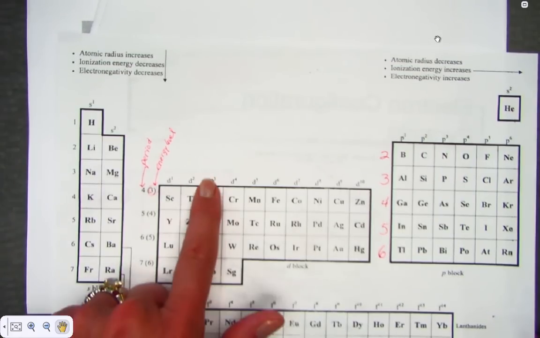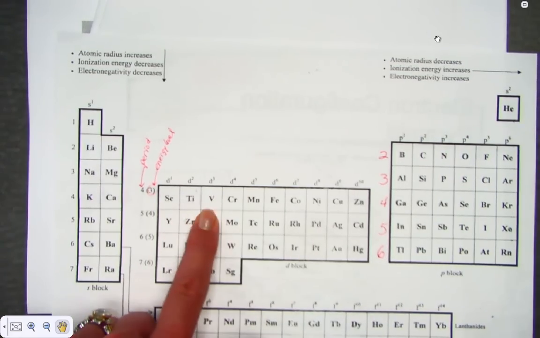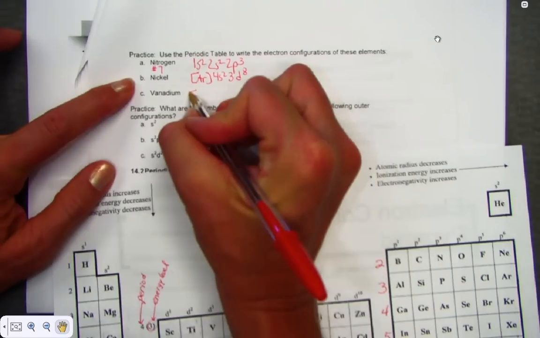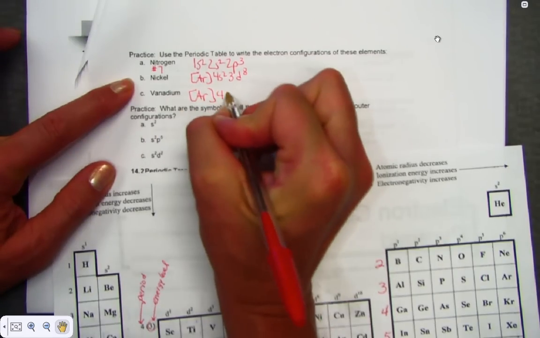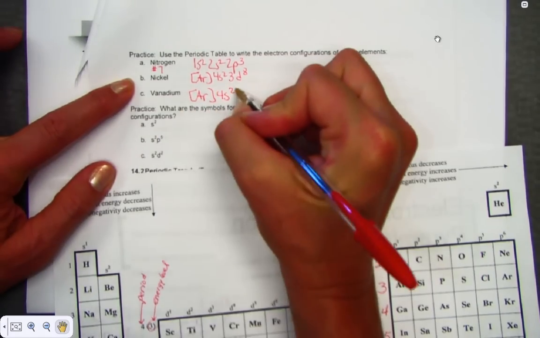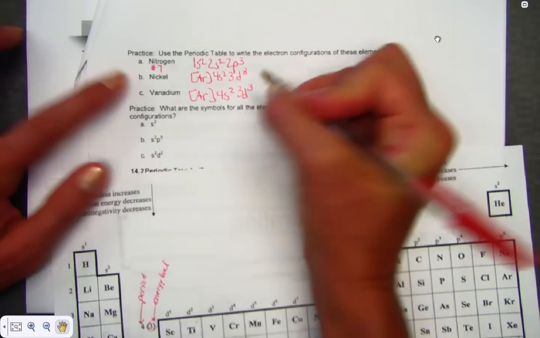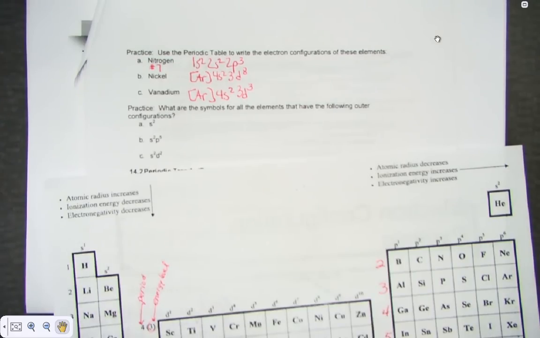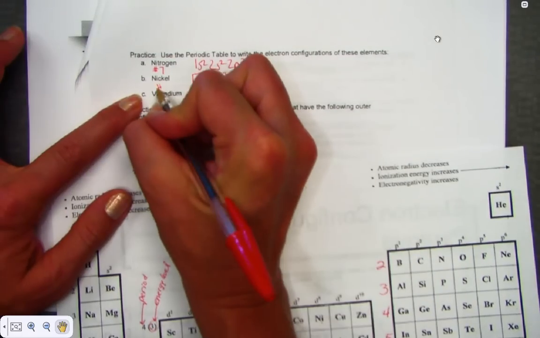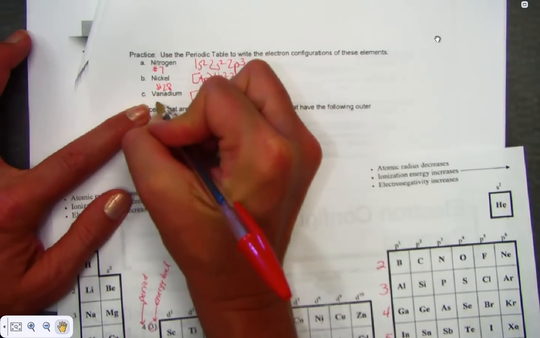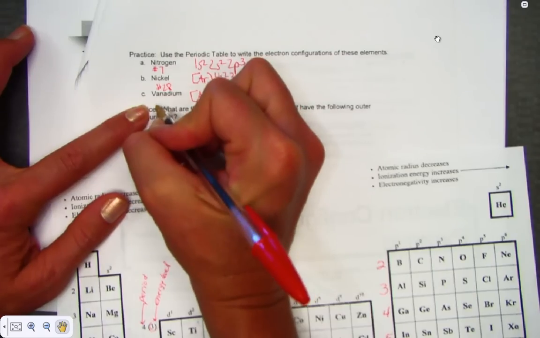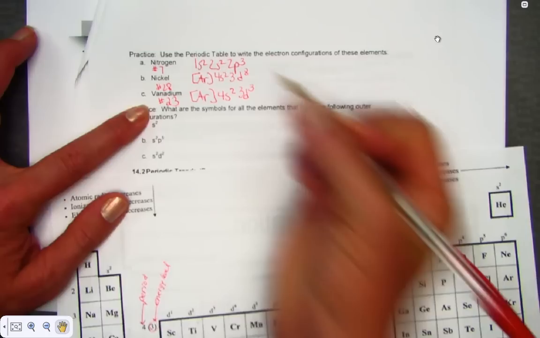Vanadium, 3d3 was the last thing you wrote. The last noble gas passed through was argon. 4s2, 3d3 brings you to vanadium. Nickel, number 28. Vanadium, number 23. Good things to add on.